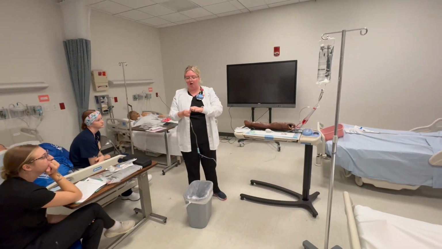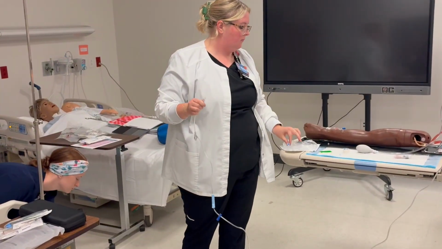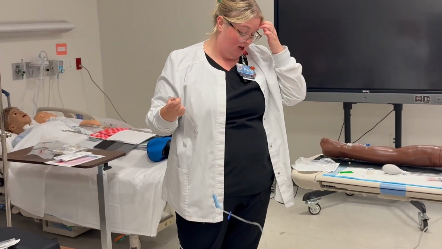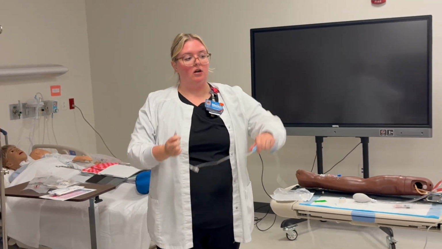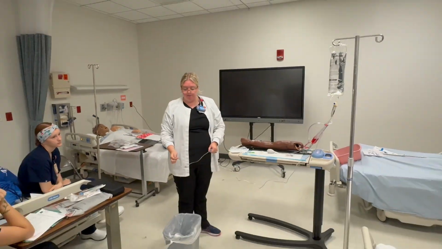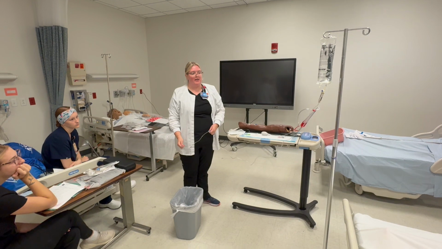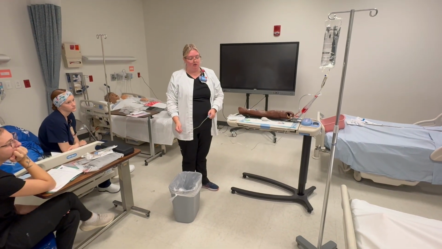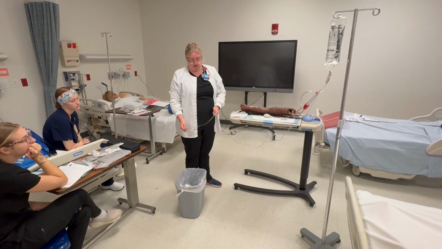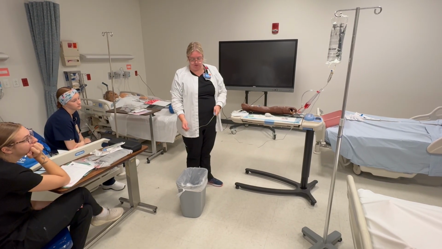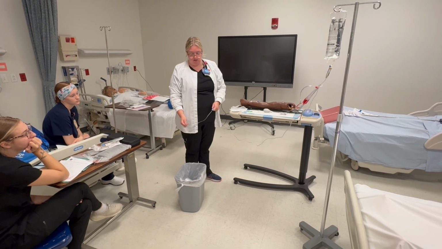Okay, cap off. Can I touch this end? No. So you want to hold this in one hand, roller clamp in the other, and you're gonna watch the fluid come down, okay? I'm gonna hold it over here so that it has somewhere to go. So see how fast that flows? That's why you wanna have your hand on the roller clamp. So we're gonna do that.